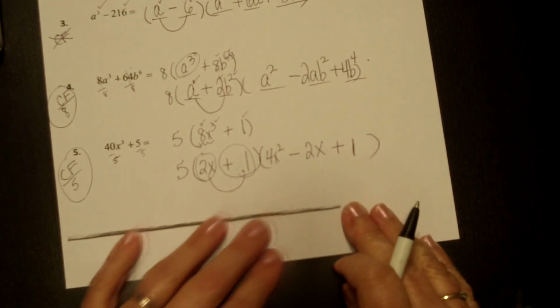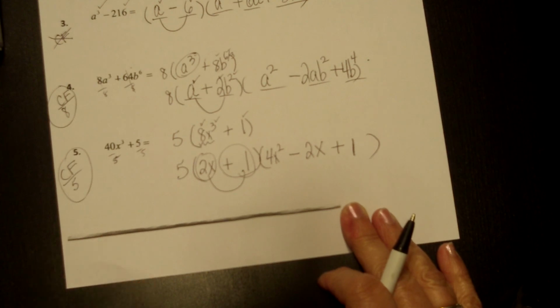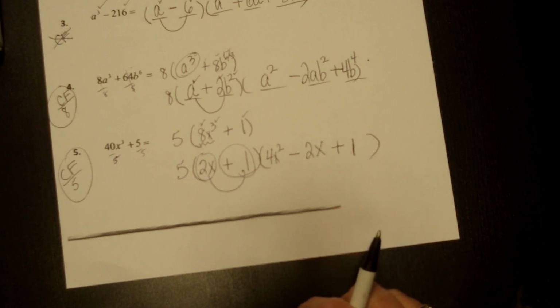So this was your lesson on perfect cubes. You need to work on the next 5-minute check that goes with that. And we have one more type of problem to factor, and that would just be regular trinomials that have no tricks.